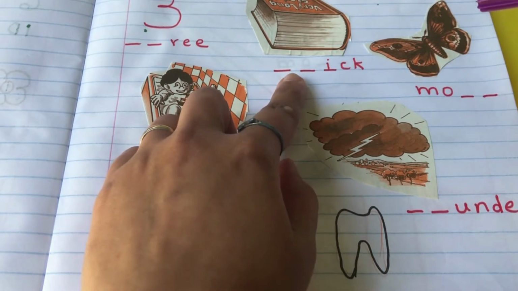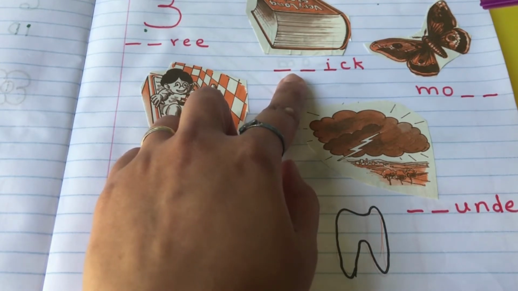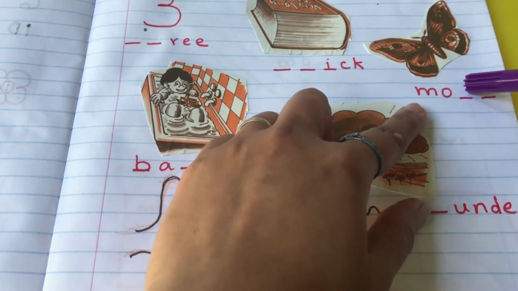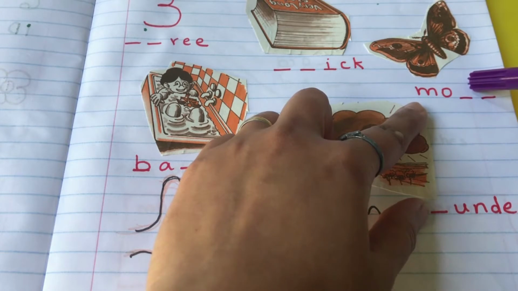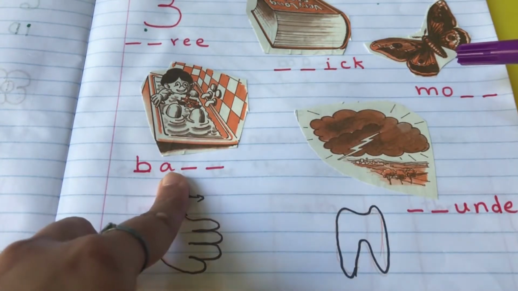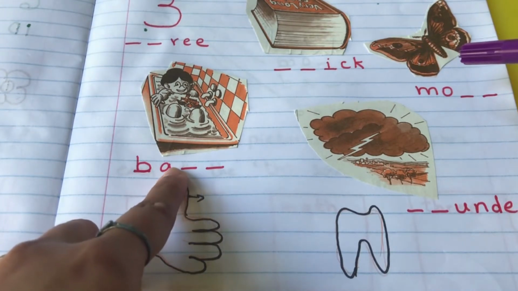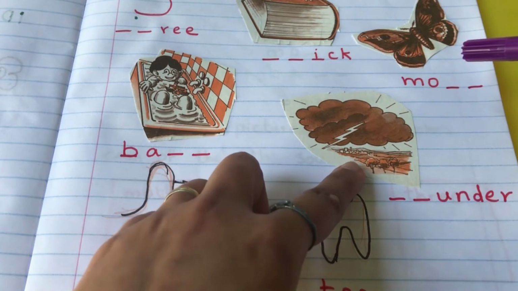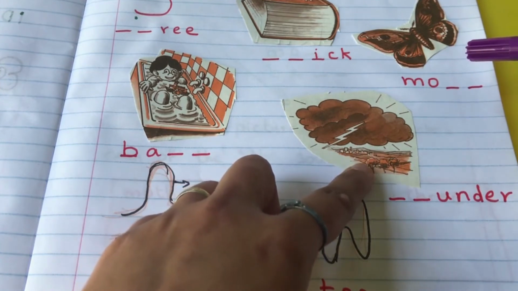The second word is thick. What's the sound that you hear in the beginning? It is th, th. This one, what is it? It is moth. What is the last sound that you hear? Th, th. What is this? It is bath. What's the last sound that you hear? Th, th. What is it? Thunder. What's the first sound that you hear?